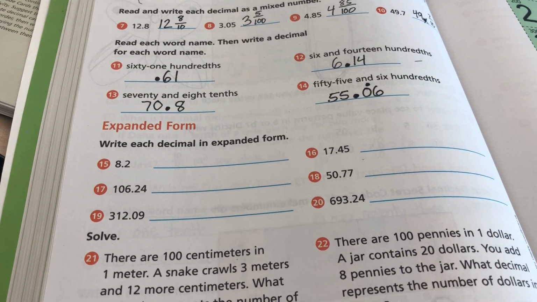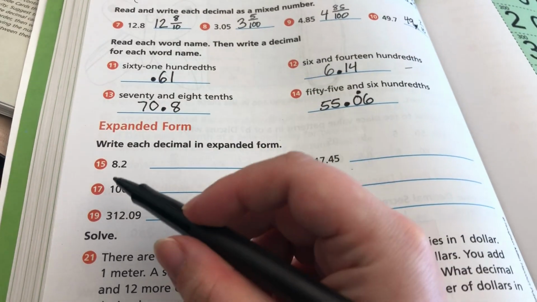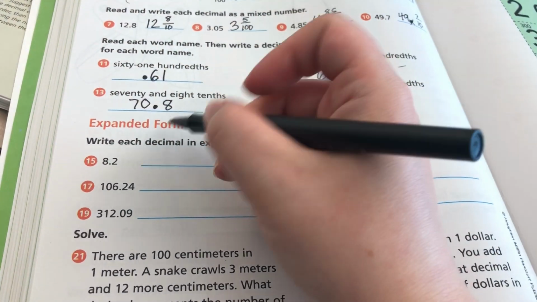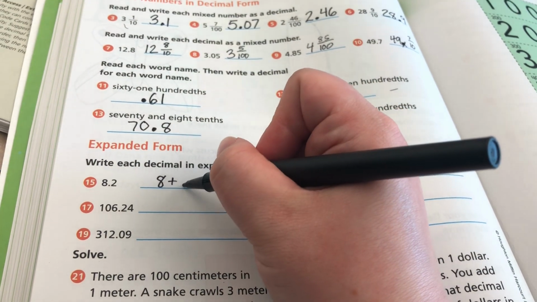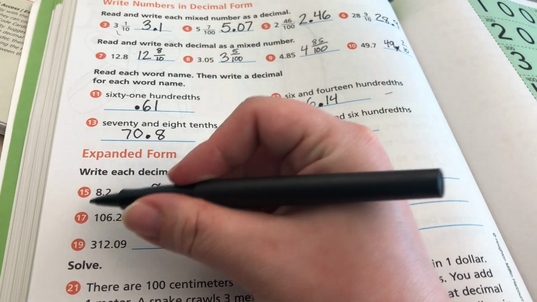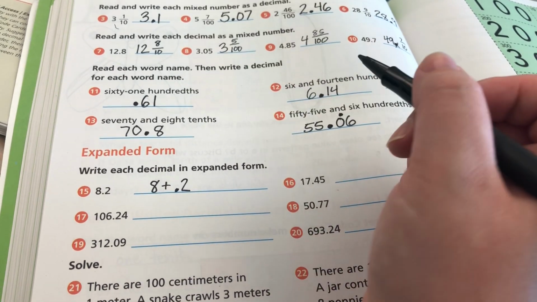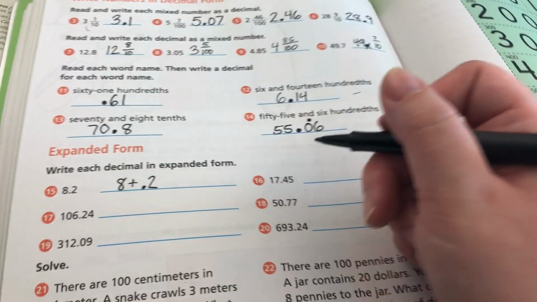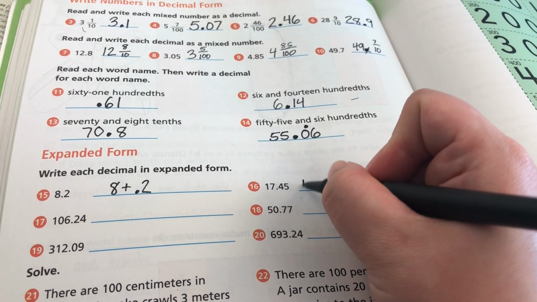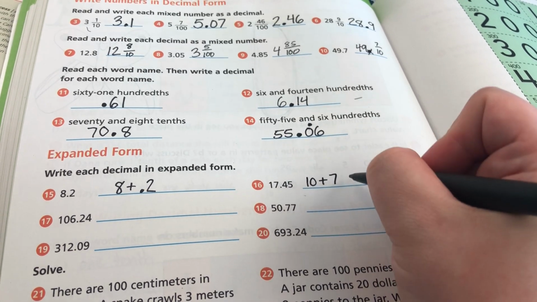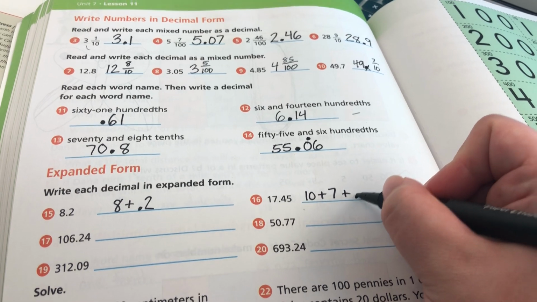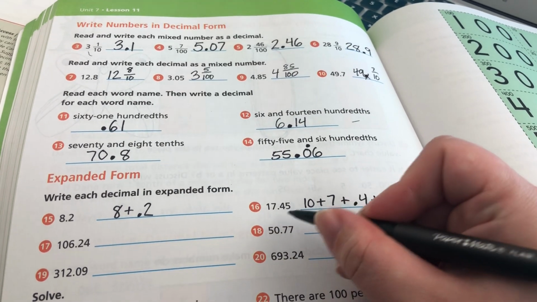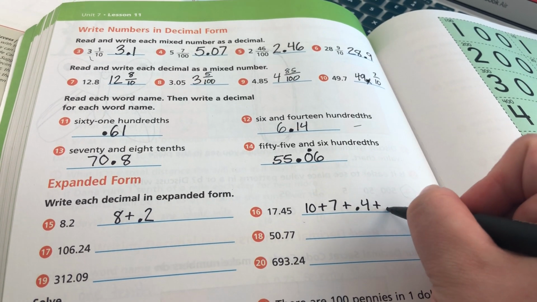Now here's our expanded form practice. We have 8.2 and we have to write that in expanded form. We would write 8 plus 2/10. 8 in our ones and 2 in our tenths. Okay. Over here, 17 is 10 plus 7 and 4/10. And how many hundredths? 5 hundredths.